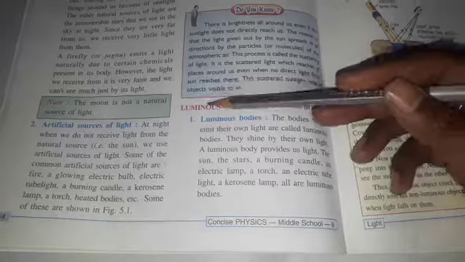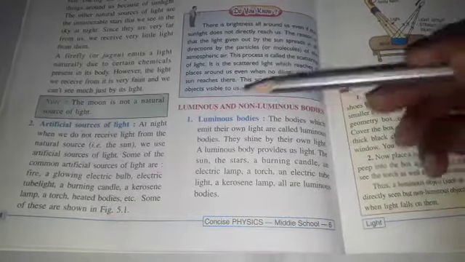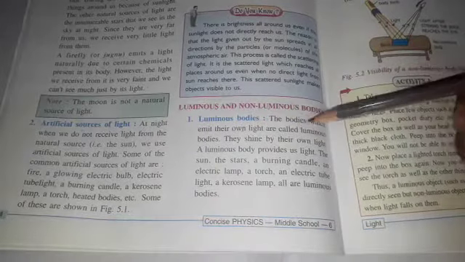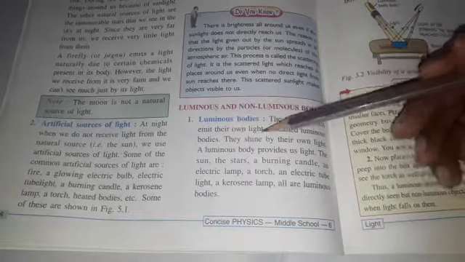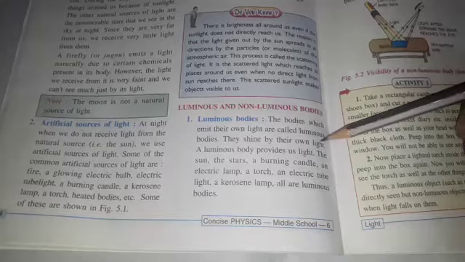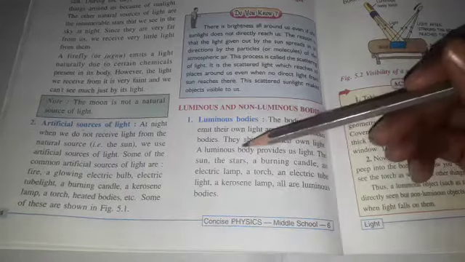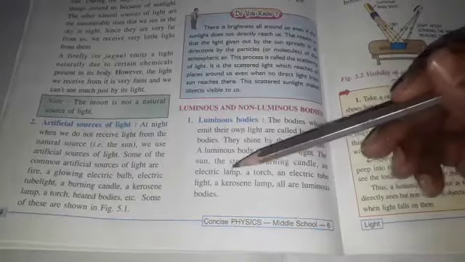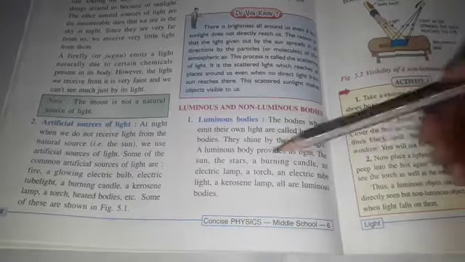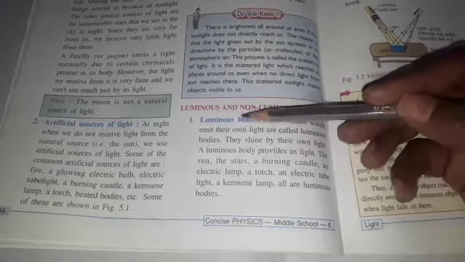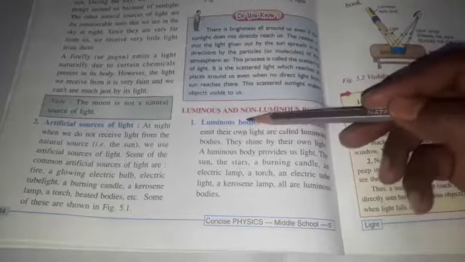So class, next topic is luminous and non-luminous bodies. Luminous bodies: the bodies which emit their own light are called luminous bodies. They shine by their own light. It means a luminous body has its own light, like stars, burning candle, electric lamp, torch, electric tube, kerosene lamp. They all have their own light, so they are known as luminous bodies.